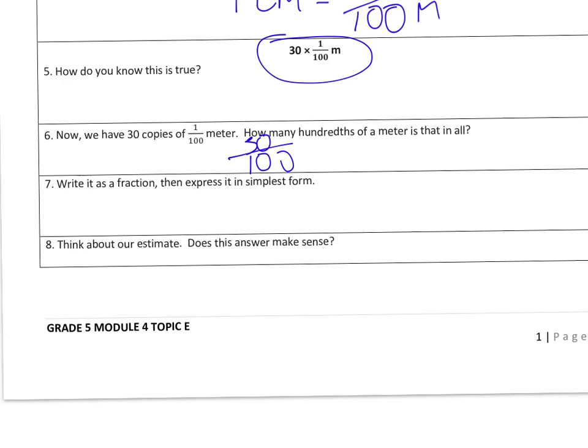So as a fraction, express it in simplest form. So let's see, 30 over 100. Let's divide them both by 10. Do it to the bottom, do it to the top. So now we have 3/10. So think about our estimate. We said it was less than half. Is 3/10 less than half? Yes. So this makes sense.